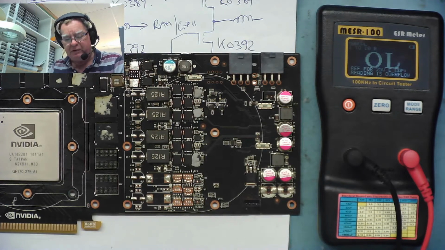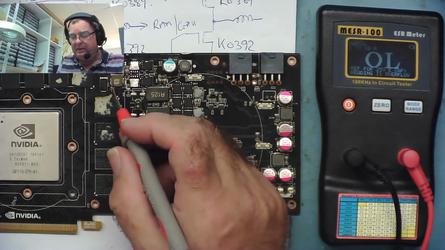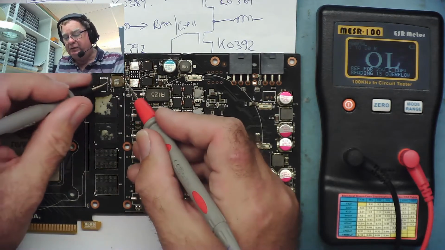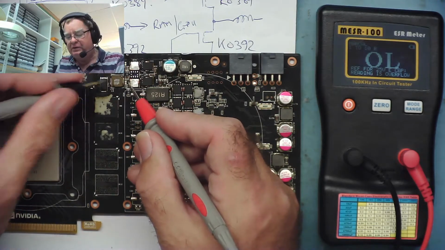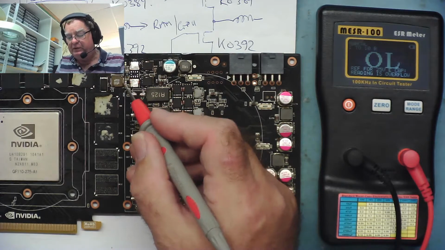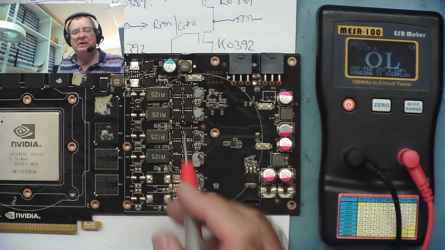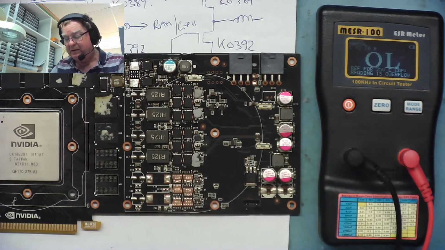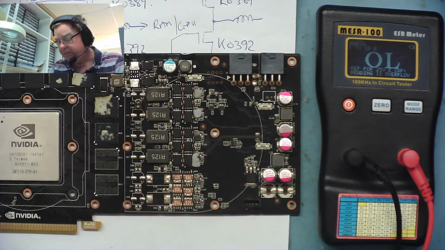If it was a short, you'd expect to find maybe almost zero this side, and then if you go across the coil, it might be like 0.6, and from this side you'll see 0.6, and this side practically zero. That's where you're finding the short, and you've seen the resistance of that coil, and you know which side it is. So that's the first thing that bugged me.